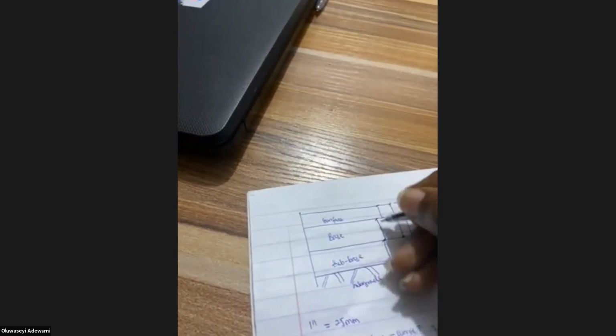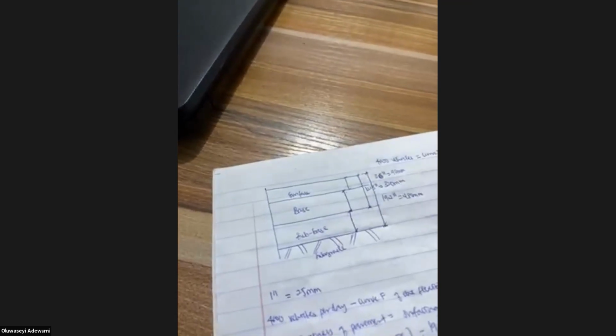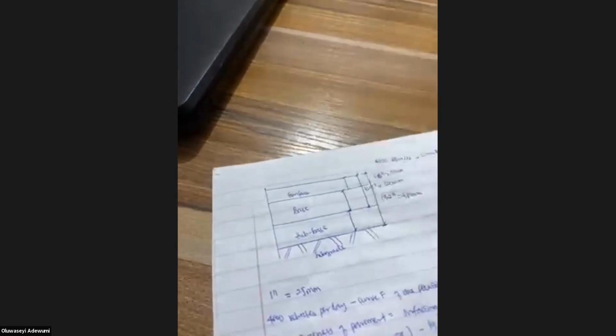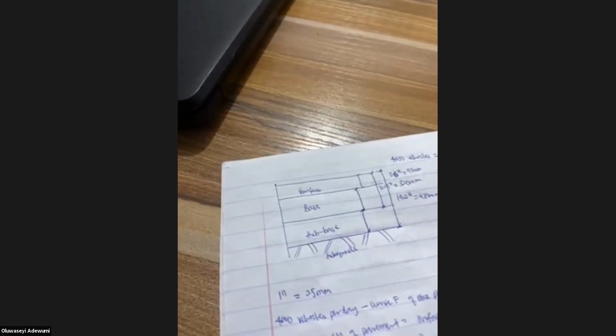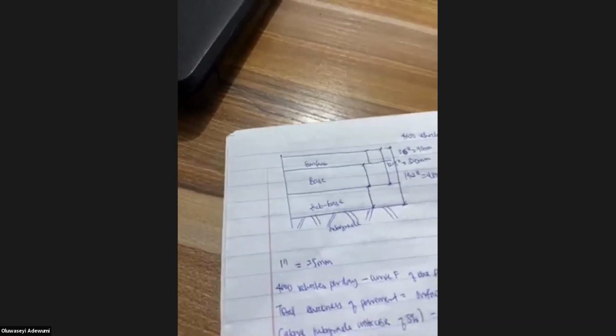Same for our base. Let's calculate our base. Our base course thickness is actually going to be from here to here. It's going to be the distance from here to here, minus this thickness. Are you guys with me? Yes. Okay, now let's calculate for our sub base.